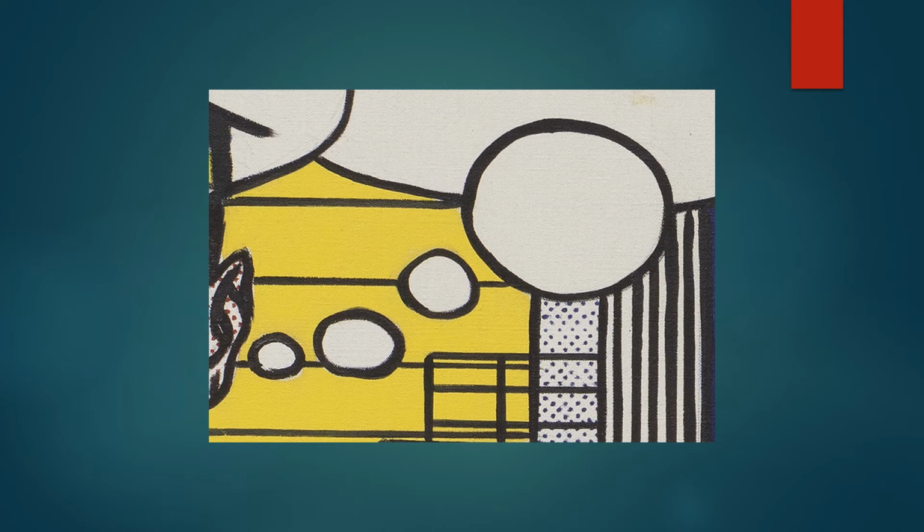Well, that is in and of itself something that I would certainly at first blush look past. But to Roy Lichtenstein, these bubbles, these 4 bubbles, were extremely important in his selection of that work.